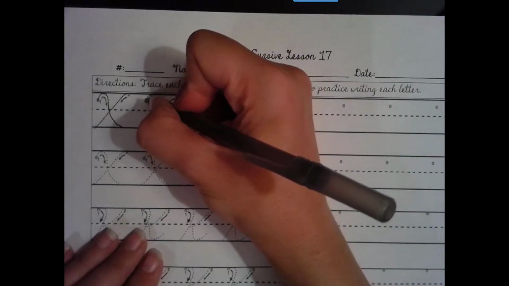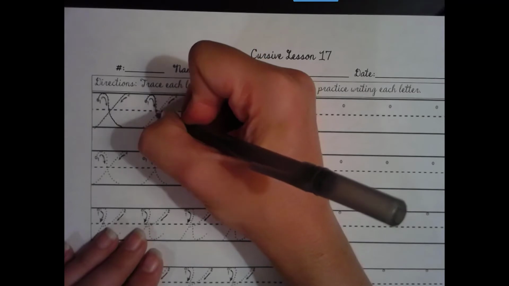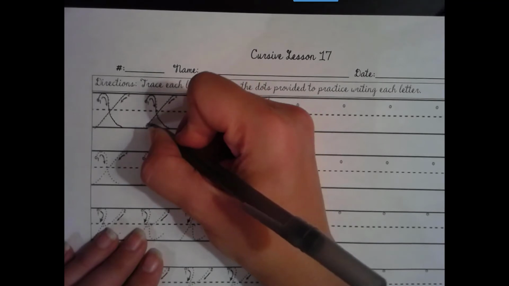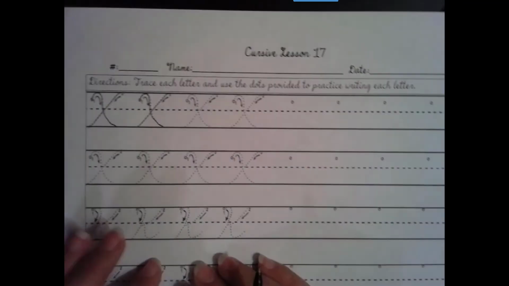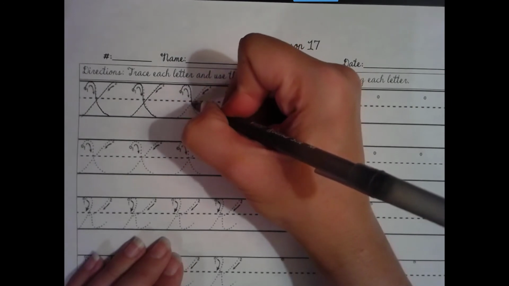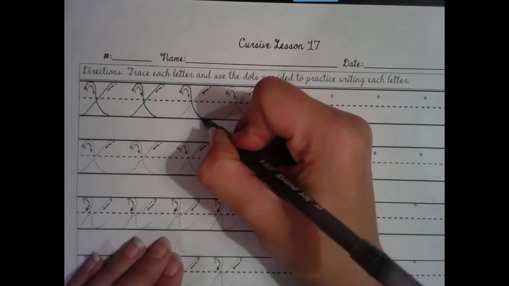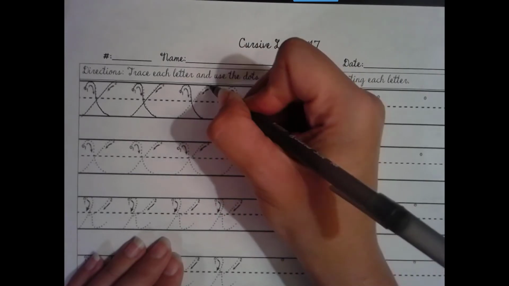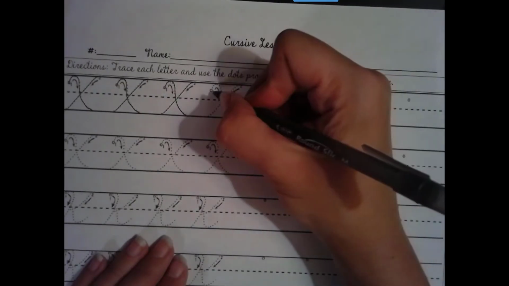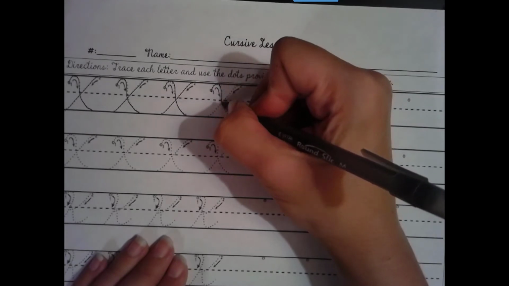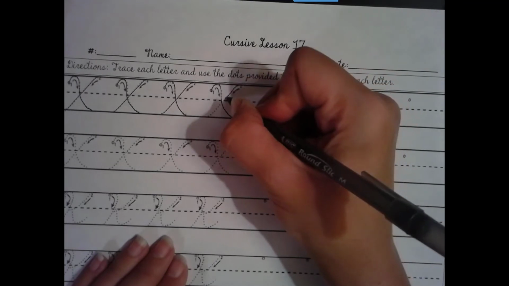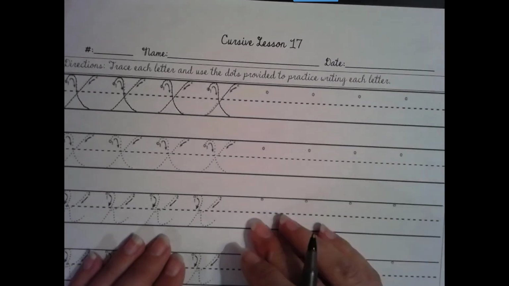Okay, so our starting dot, curve up to the top and then down to the bottom, complete the word, then come back and cross the X. Okay, starting dot, curve up to the top, down to the bottom. We would complete the word and then come back and cross. Starting dot, curve up to the top, down to the bottom, complete the word, come back and cross.